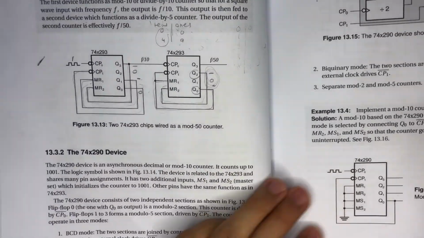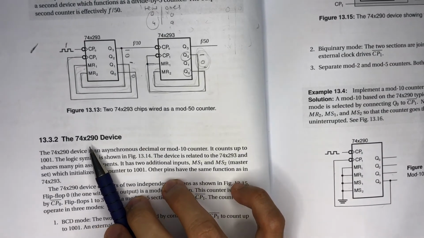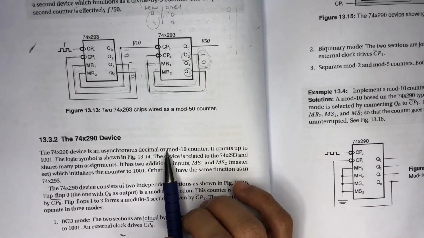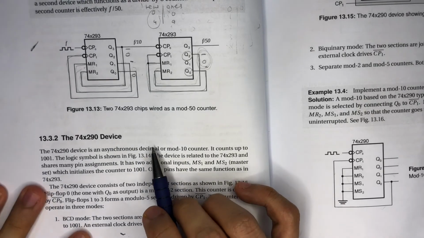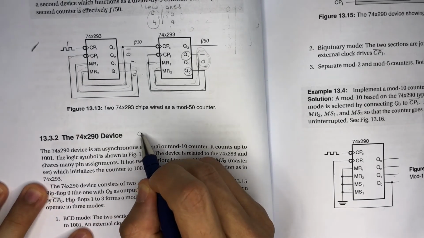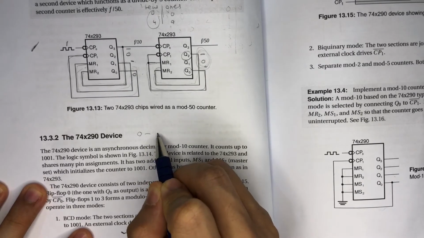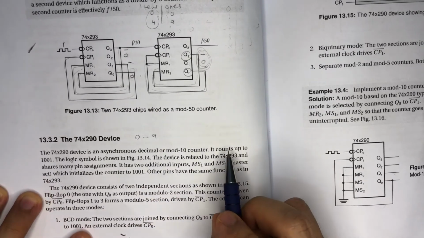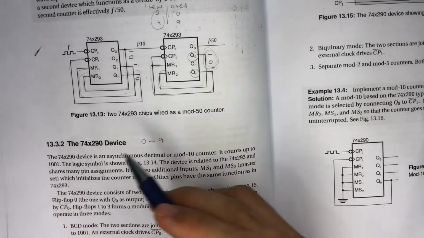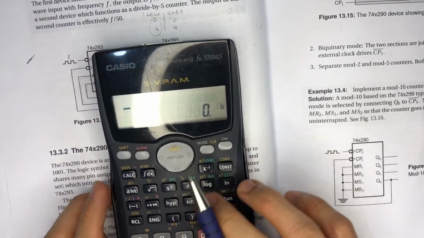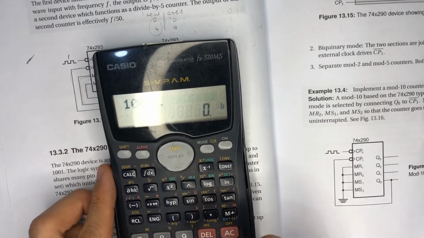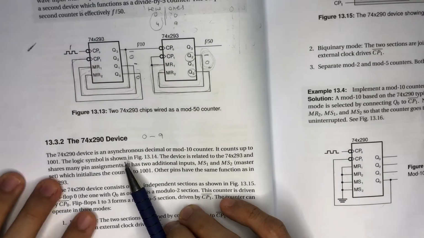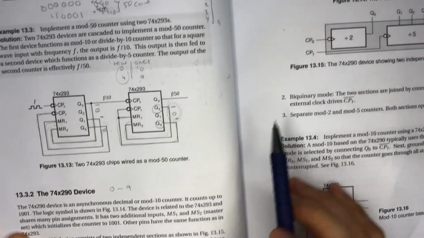The next one is the 74x290 device. It is an asynchronous decimal or mod 10 counter. You know decimal, right? So it only counts from 0 until 9. Okay, because it counts 0 until 9. This is a 10 count. It counts up to 1001. Okay, you see 1001 is what? I just want to show you again. It's actually 9.